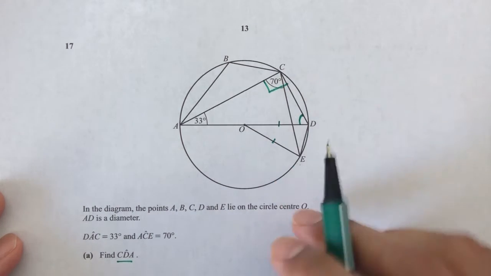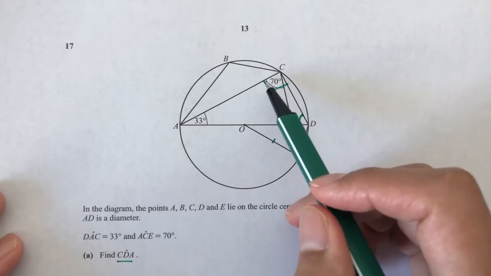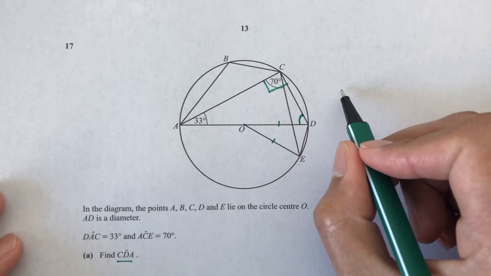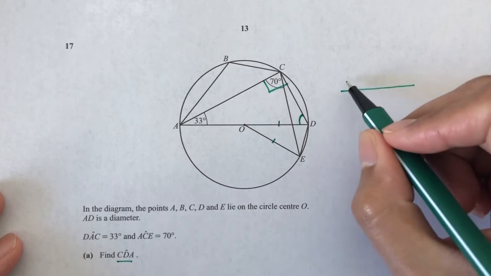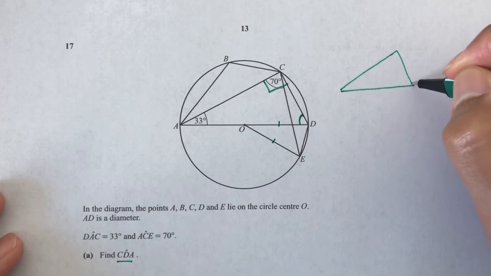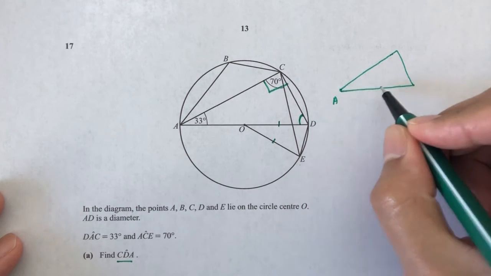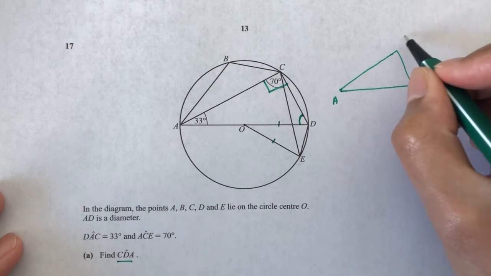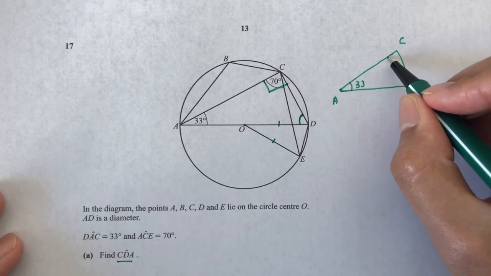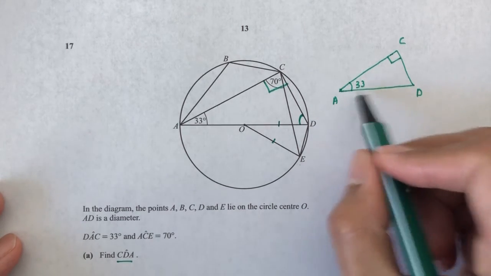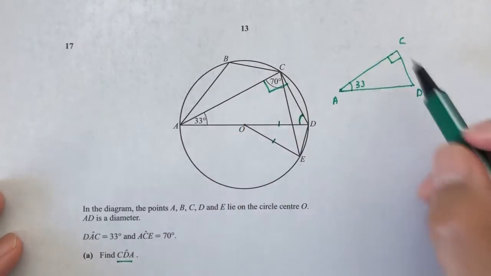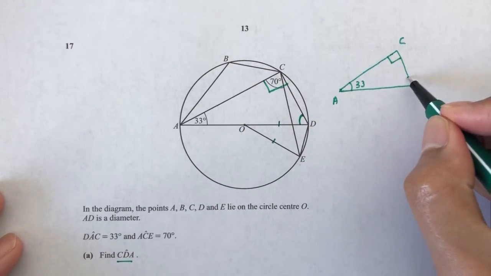That's okay, but the point is we have to find this one. So let's take it out to have understanding. We have AD, and this is the triangle on top of the diameter. So this is ADC. We know this is 33, and we know that this is 90 because this is the diameter and this is the angle above the diameter. So we have to find the angle D.